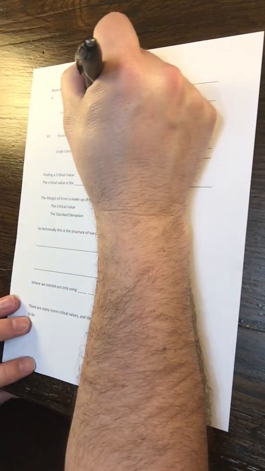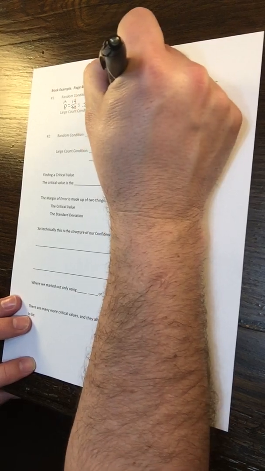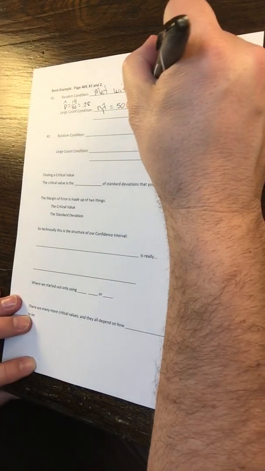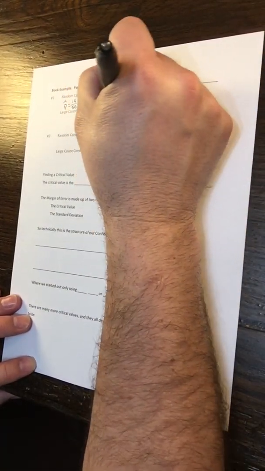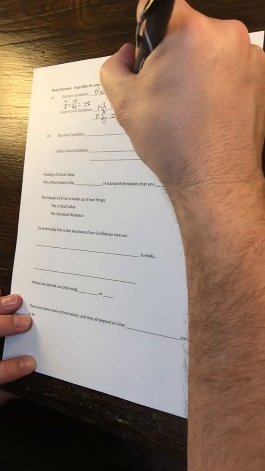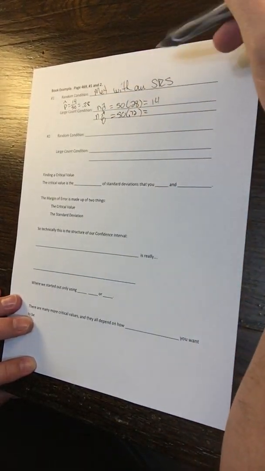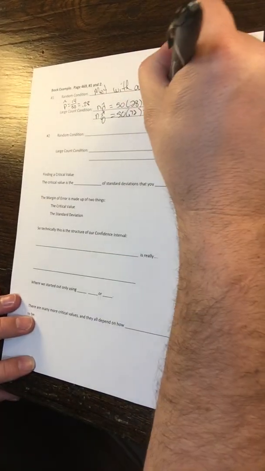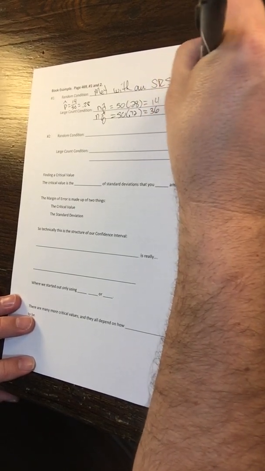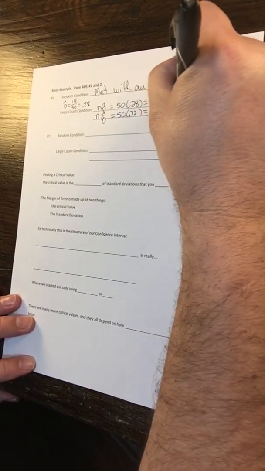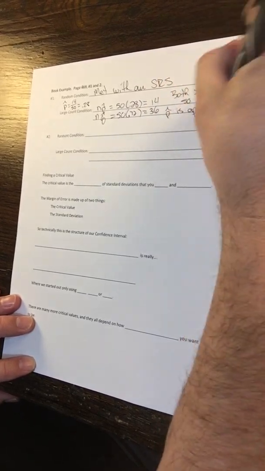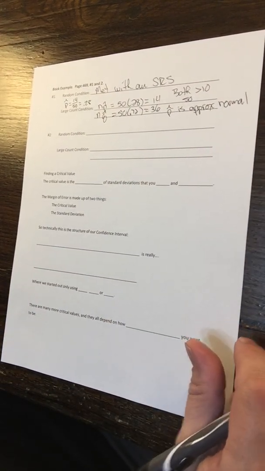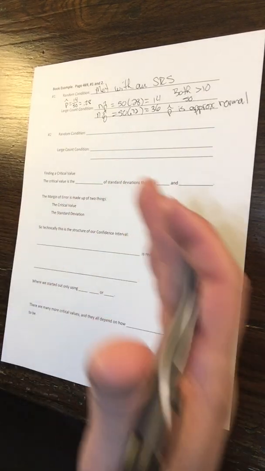How do you check the large count condition? You multiply together n times p hat, so that's going to be 50 times 0.28. That, of course, is going to be 14. And n times q hat, that would be 50 times 1 minus 0.28, which is 0.72, and that's going to be 36. You know how I know? Because these two have to add up to 50, don't they? Okay, we're going to say both are greater than 10, so p hat is approximately normal. All right, there you go. You guys have done this before. I'm going to skip number 2 because I think you're good at this, right?